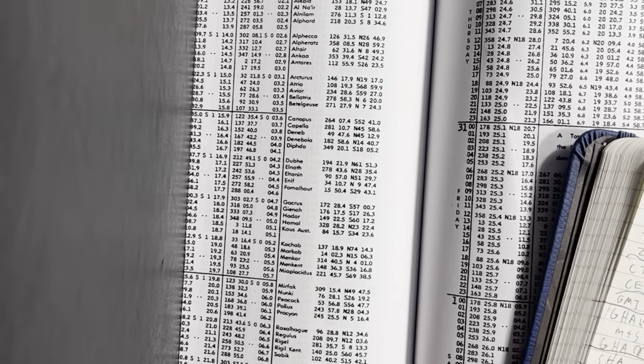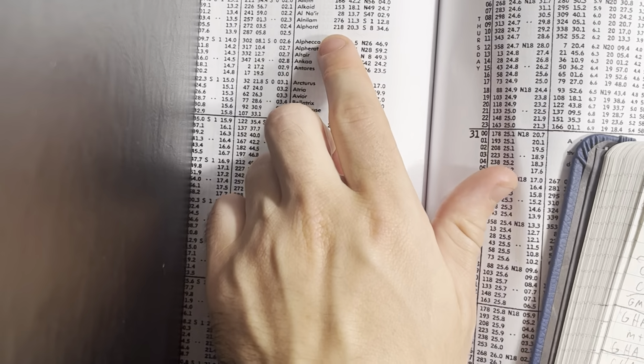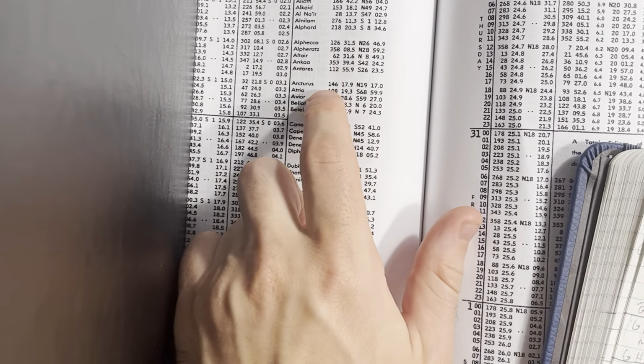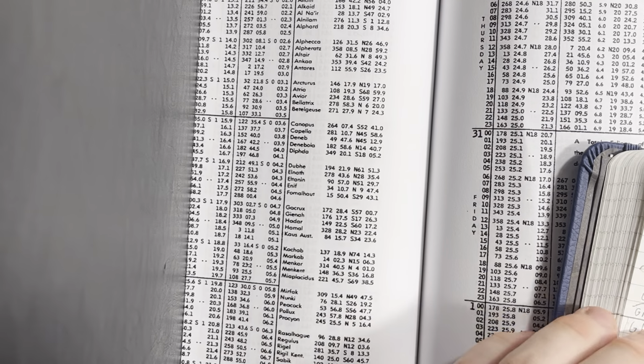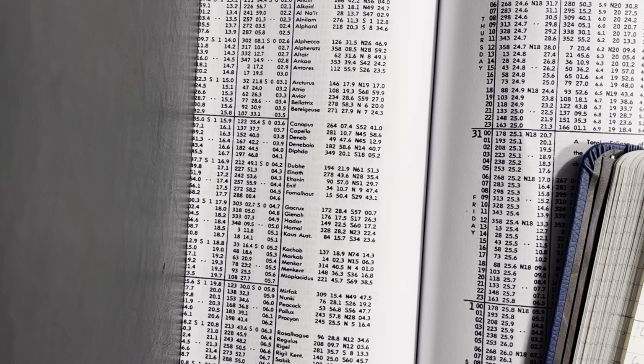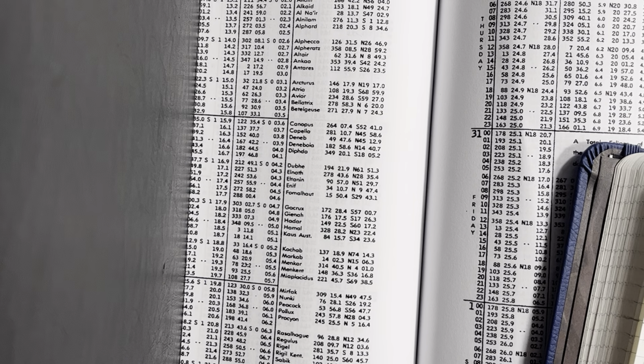So we're going to come to the side here. We're now looking for Arcturus, which is there. Its SHA is 146 degrees, 17.9 minutes.